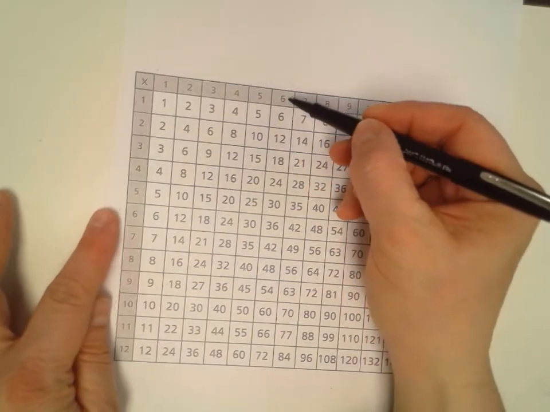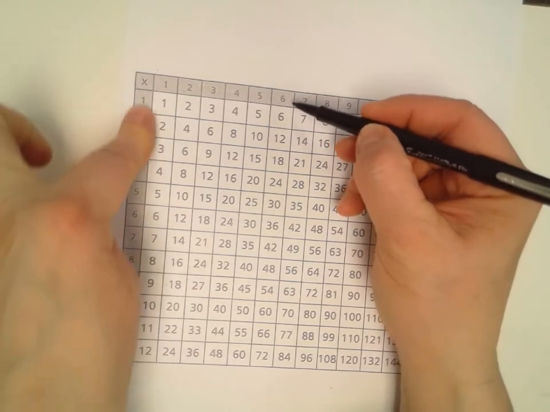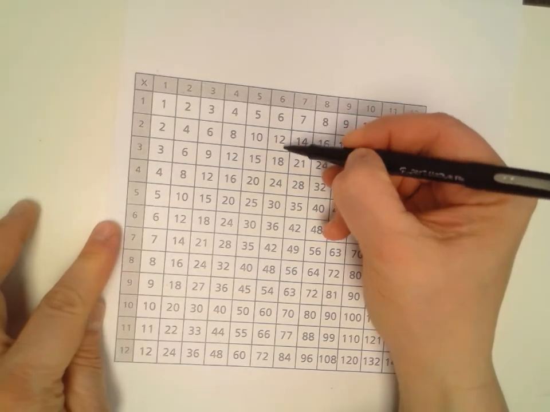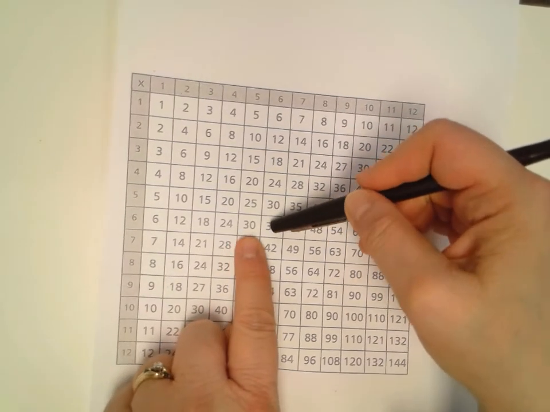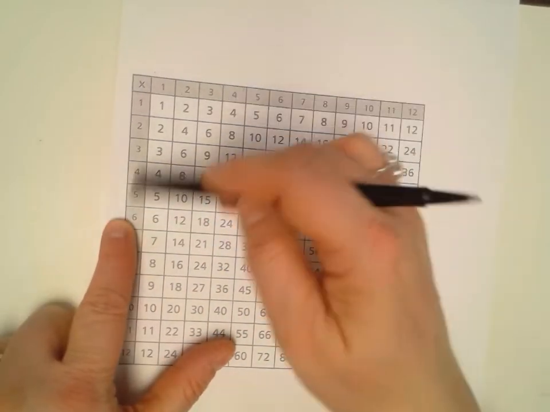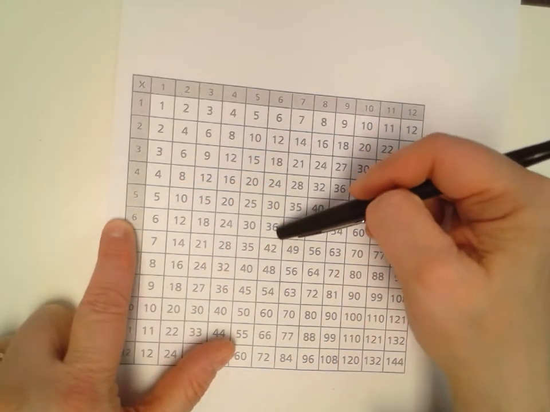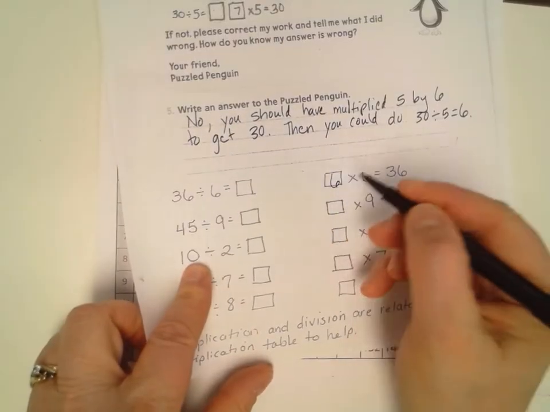There's 6. And then I'm going to look down 6 until I get to the 36. Bingo! Here's 36. And then I'm going to look over to here, and that's also 6. So 6 times 6 equals 36. So I could put that here, and that same number is going to go here.